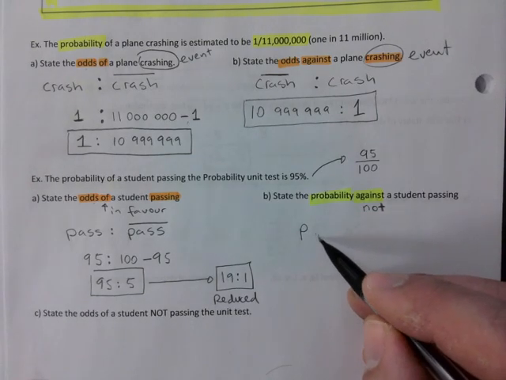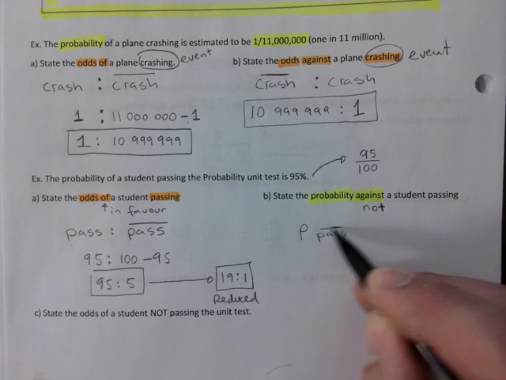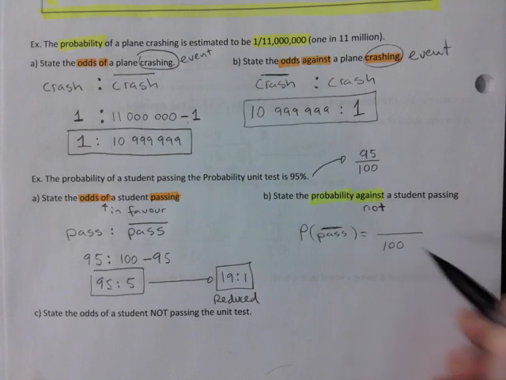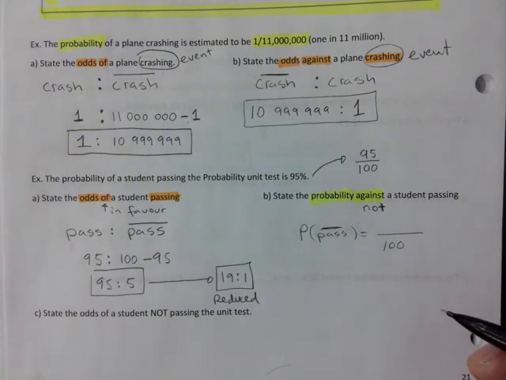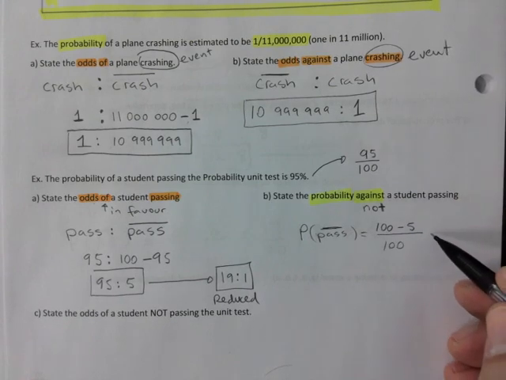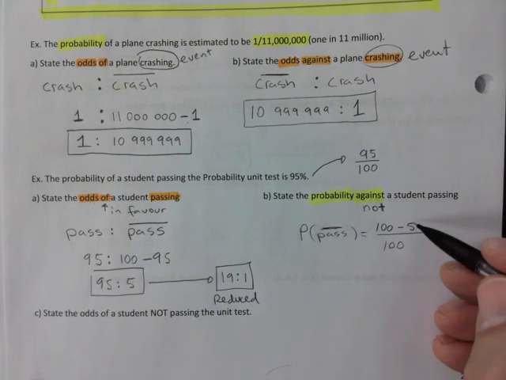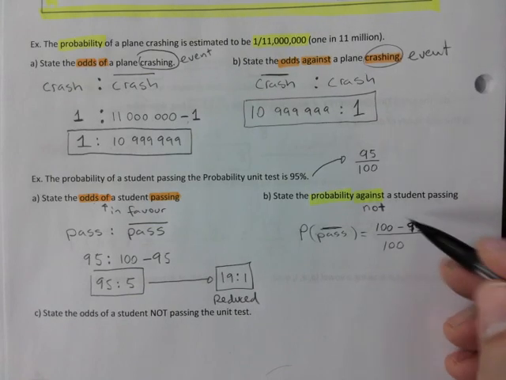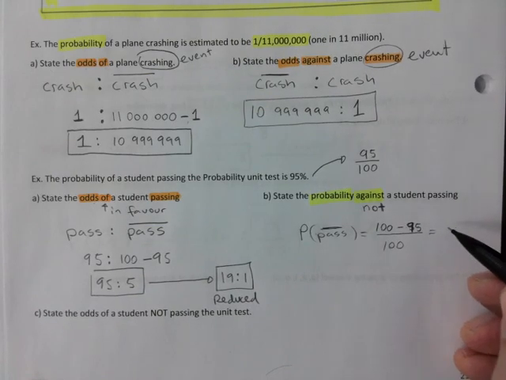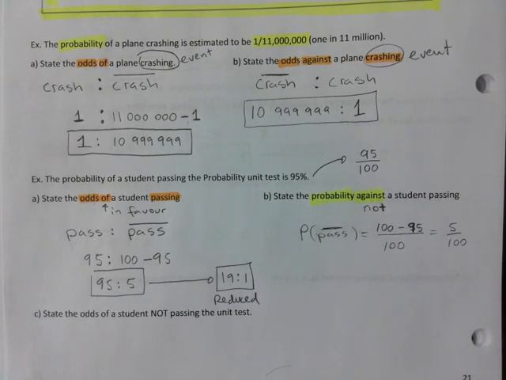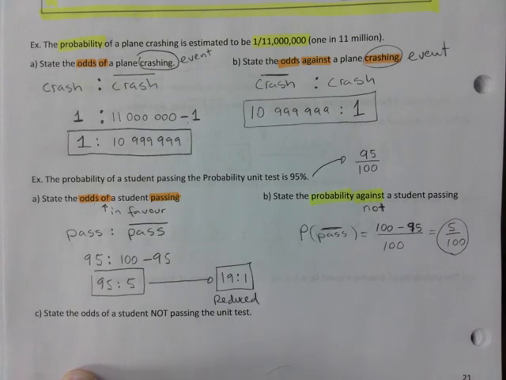Probability of not passing: we would take 100 and then go 100 minus 95, because 95 pass. So not passing is 100 minus 95, so that's 5 over 100. That's the probability of not passing.